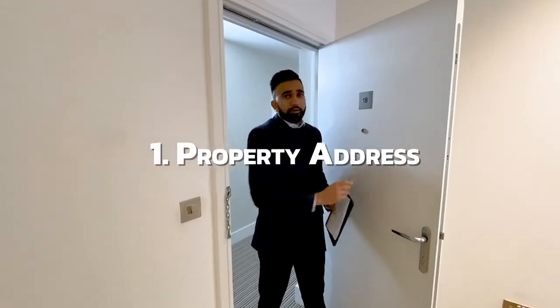So point number 1 is the property address. This might sound really obvious, but a lot of people tend to miss it out, and if you need to prove to the adjudicator the property was in a good condition, how will you prove it was the right property in the first place? That's point number 1.